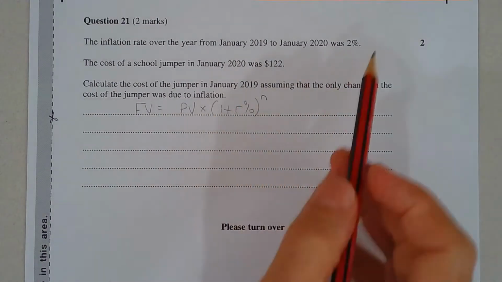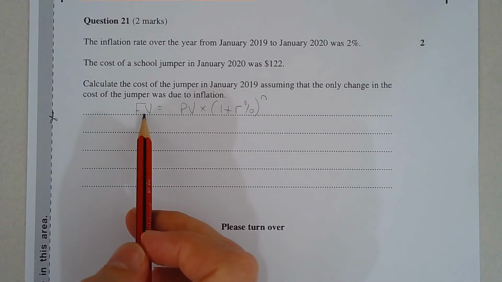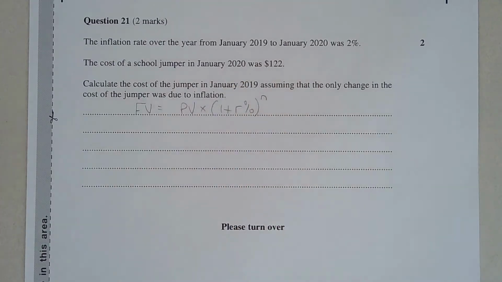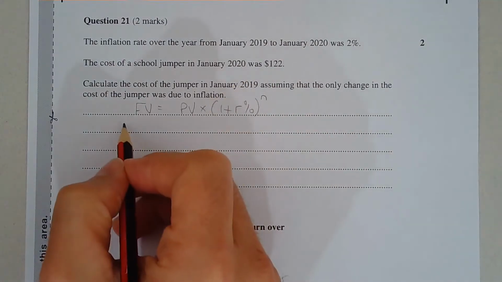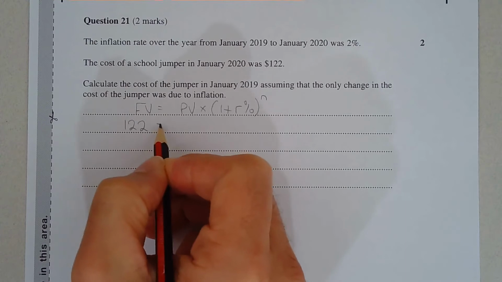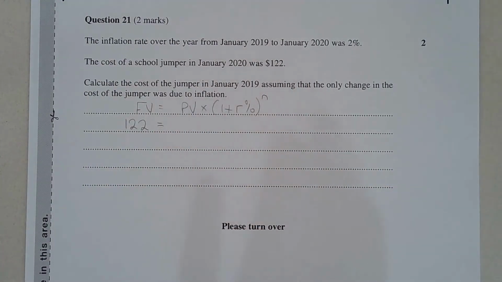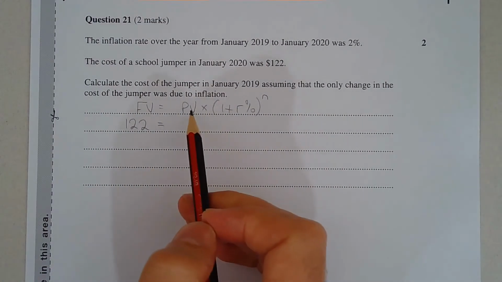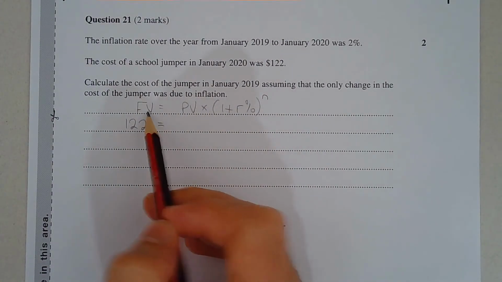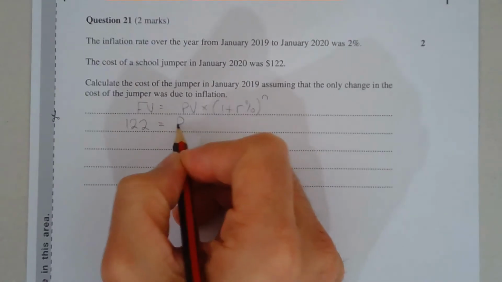Now this is a situation where we have the future value, 2020, it's $122. But what we want to find is the present value. So let's assume that we're in the year 2019 and we want to know what the price is of the jumper in 2020, you would use, in fact, the same formula, except you would have the present value, but you wouldn't know the future value. So we need to rearrange this formula.